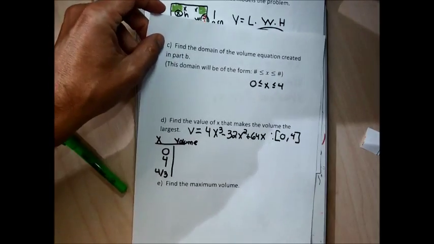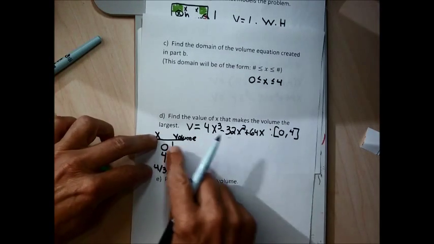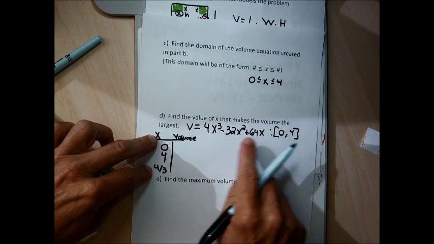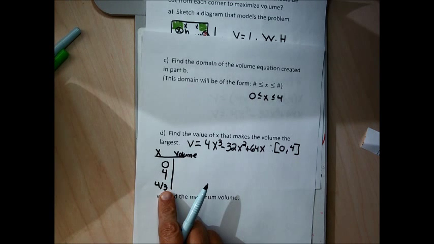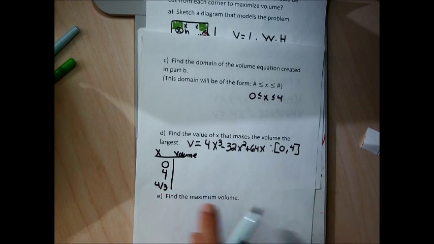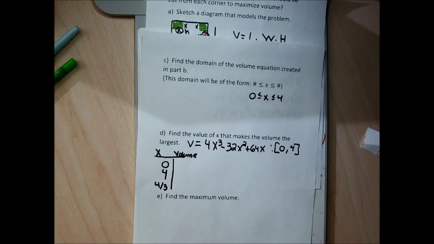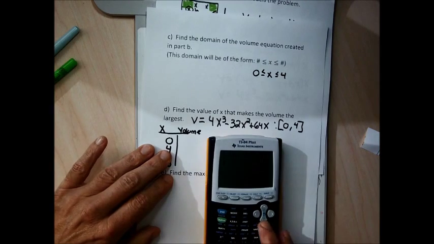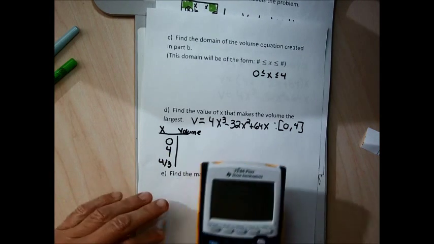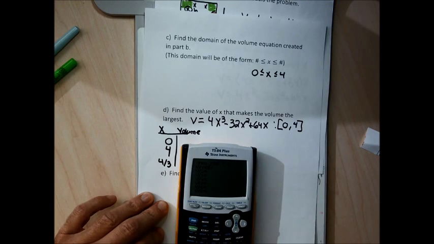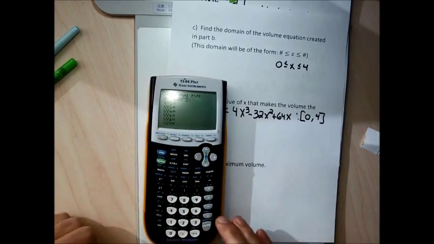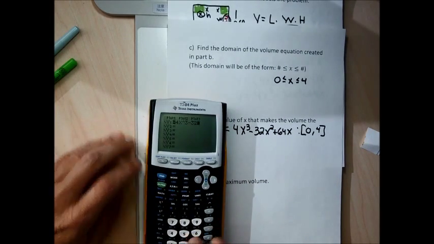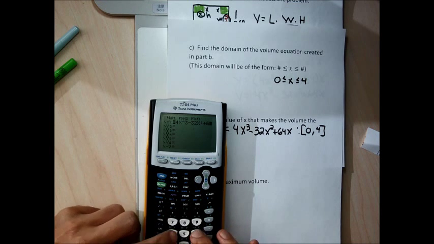I do that by taking the volume equation and plugging these values of x into it. I can plug these values in easiest by using the value feature on my calculator. For one of the three, I'm going to get an ugly decimal and not really be able to use my calculator answer, but I'm going to get what I can out of my calculator by going to my y equals and entering 4x up arrow 3 minus 32x squared plus 64x.